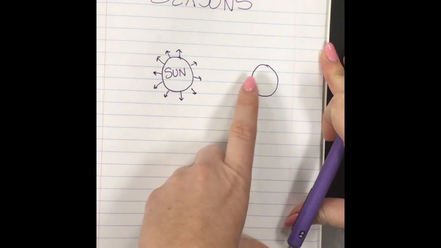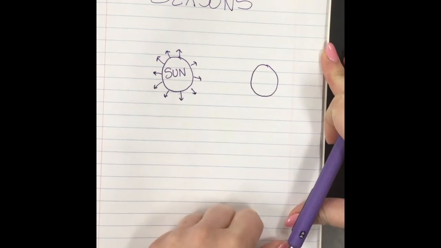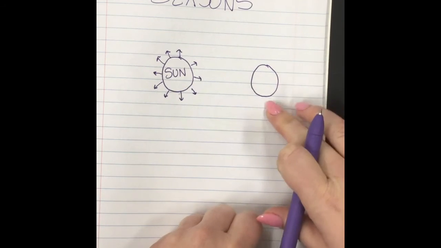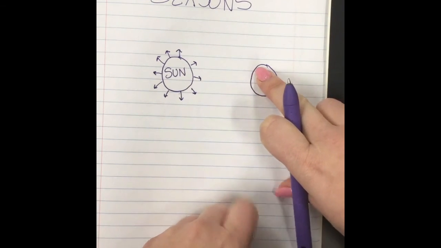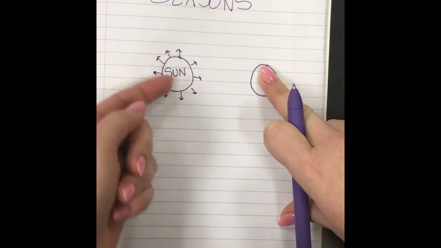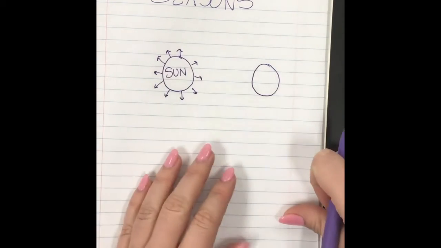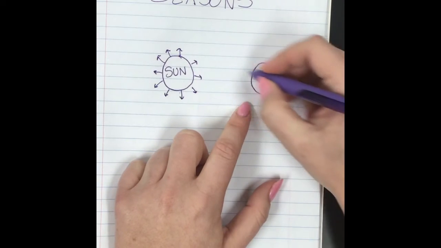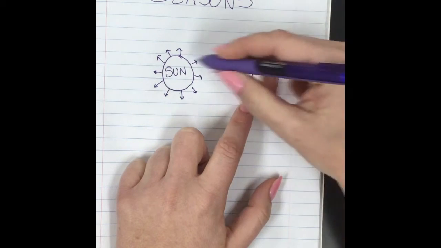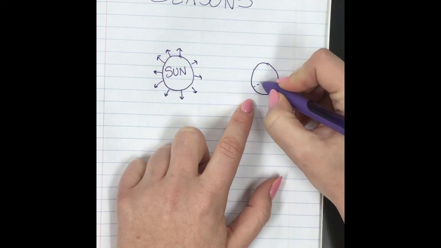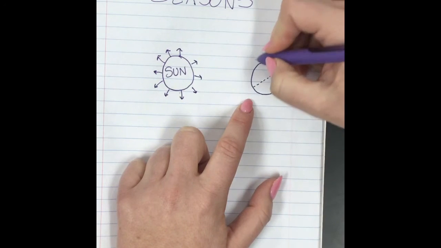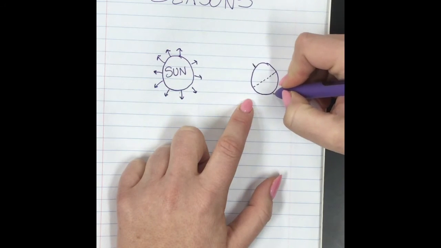So if this is Earth and I want the northern hemisphere to be in summer, I'm going to need to make sure that the northern hemisphere is tilted toward the sun. That way the sunlight is more directly hitting the northern hemisphere, which is what causes summer. So I am going to signify that I'm tilted this way by drawing my equator and my tilted axis, just like this.